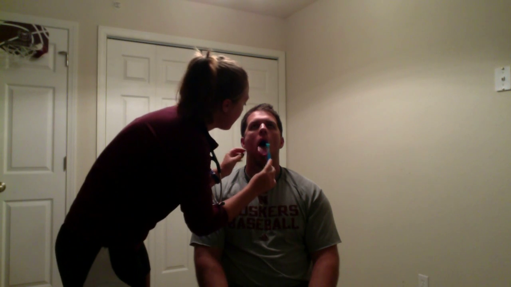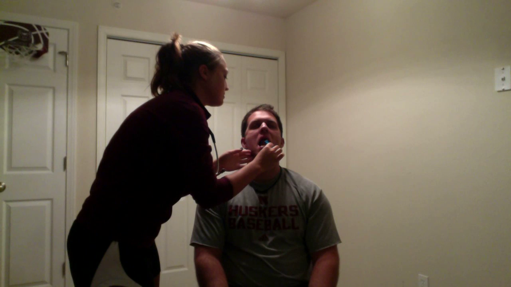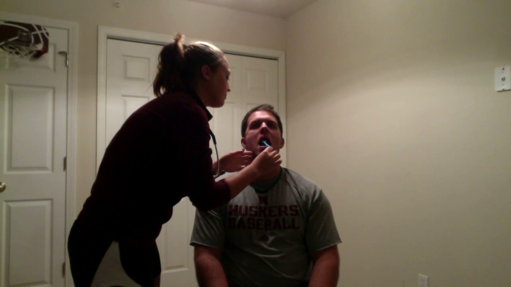Okay, and we're going to be looking at the tongue, making sure it's free of any lesions, sores, or abnormal masses. Okay, and if you could just lift your tongue up to the top of your mouth, I'm going to be looking at the base of the mouth, the floor of the mouth, and I'm going to be noticing any signs of redness, discoloration, or discharge as well.